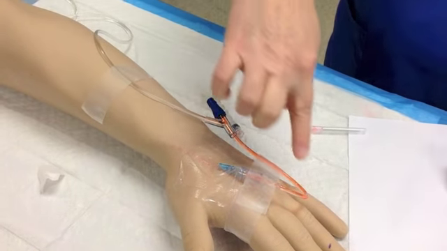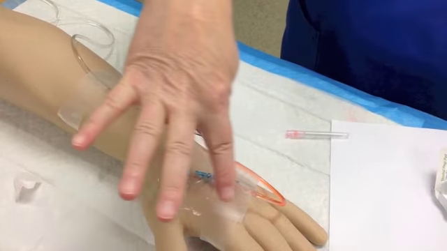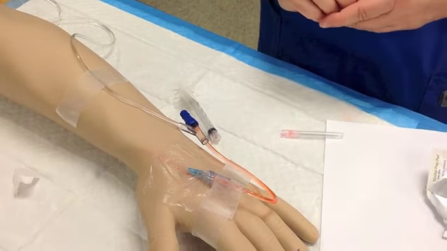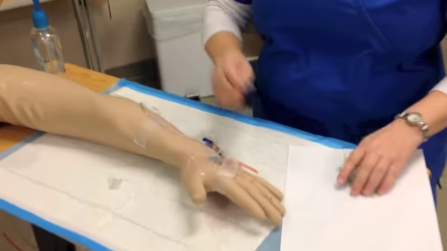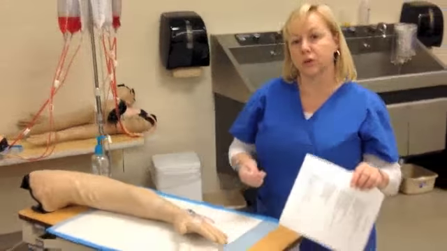So over a period of a few minutes, this is all going to completely run into the patient's vein. And so that's all there is. Clean up your mess, and you're finished with your IV push.